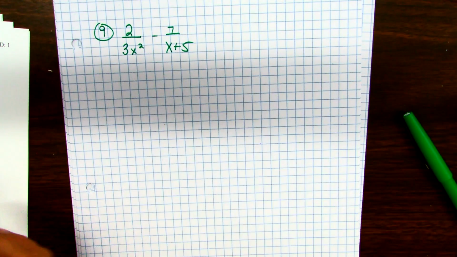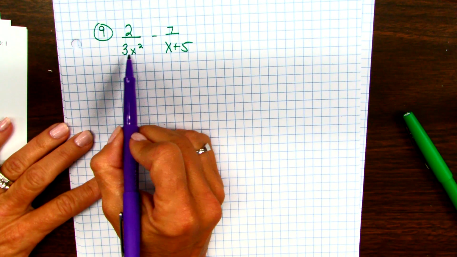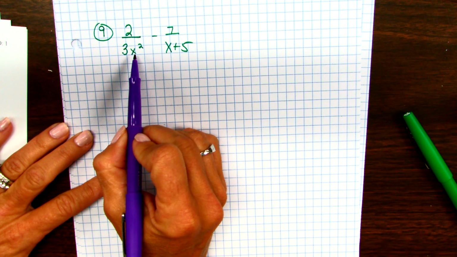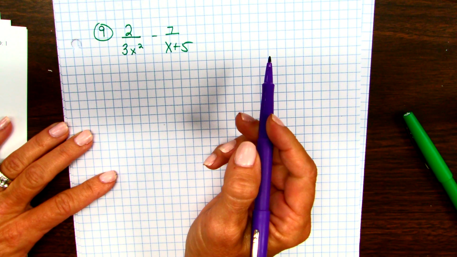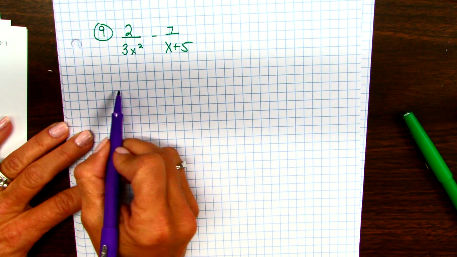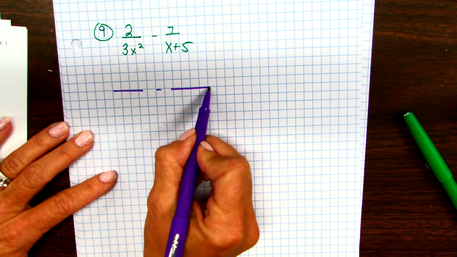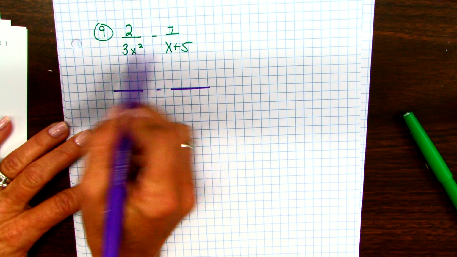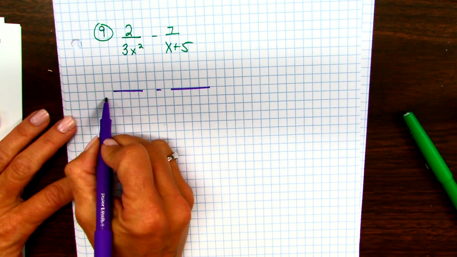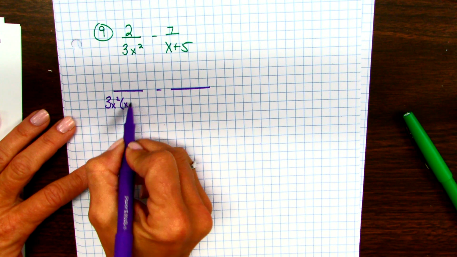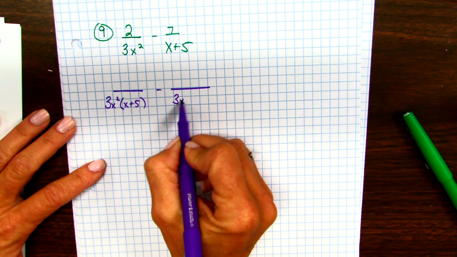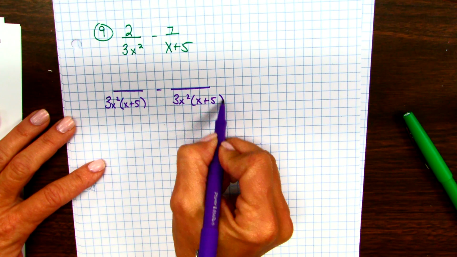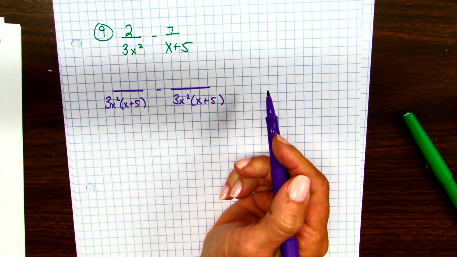So what you do is if you can factor anything, you would factor it. There's nothing to factor here, okay? So what we do is we say, okay, what would I need to have in my new denominator for these to be the same? So I know I'm going to be creating 2 new denominators. What they would be is, remember, anything that's represented in both of the denominators has to be in our common denominator. So this would just be 3x squared times x plus 5. That's my common denominator, okay?